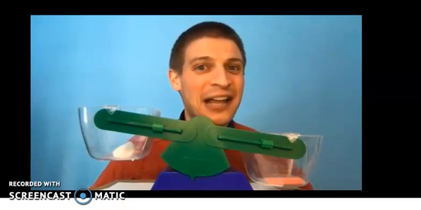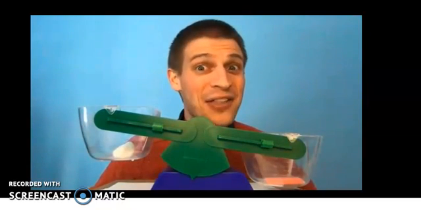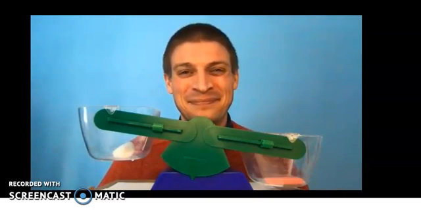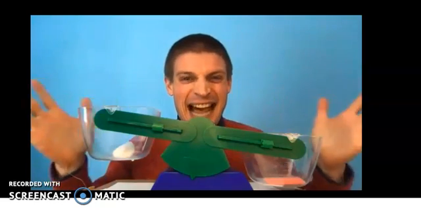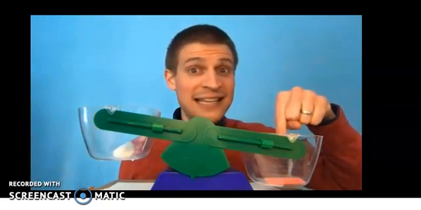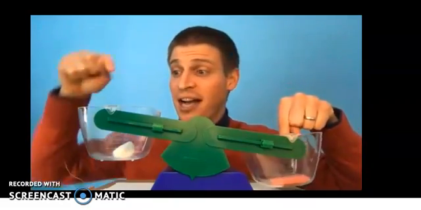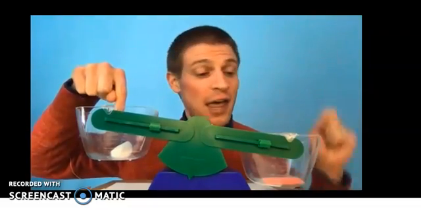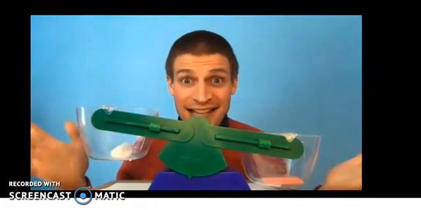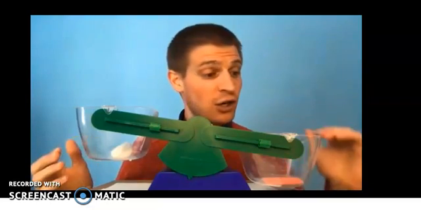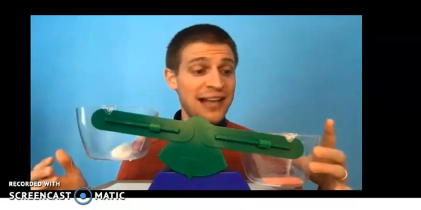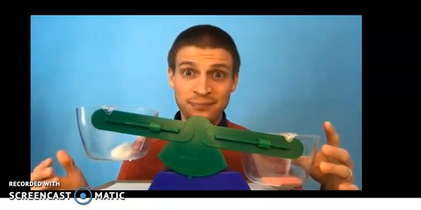Use the words lighter than or heavier than to tell your friend what happened. Yes, the eraser is heavier than the cotton ball. The cotton ball is lighter than the eraser. Yes, the side that is heavier goes down. The eraser is heavier, so that side went down.